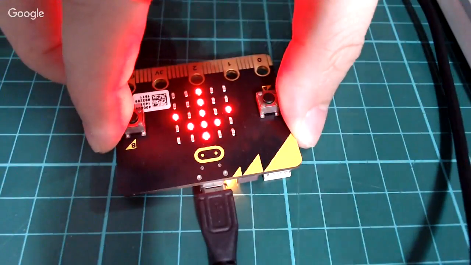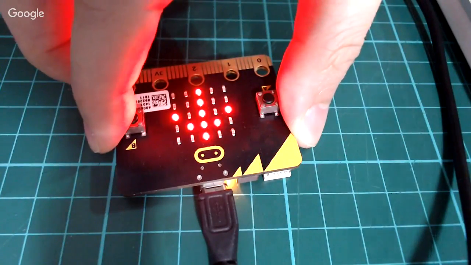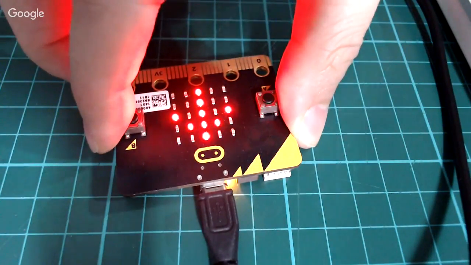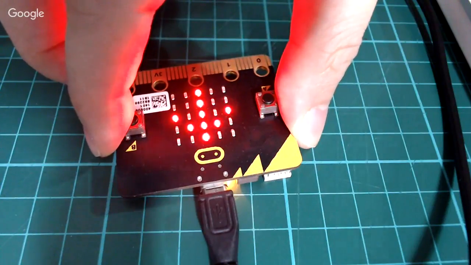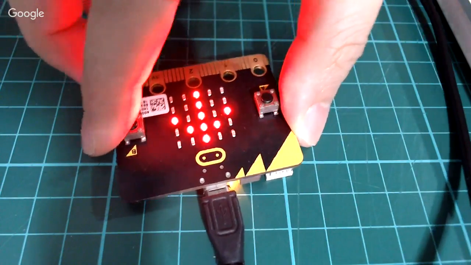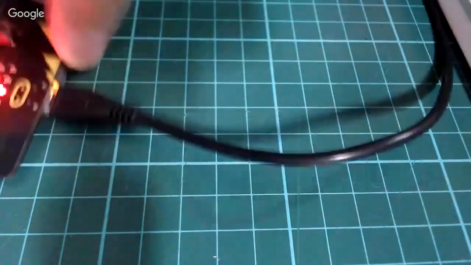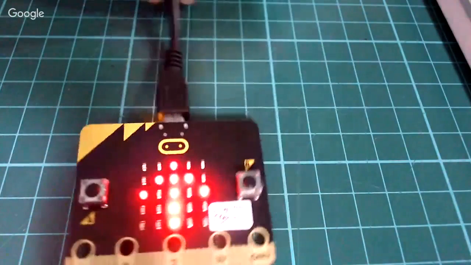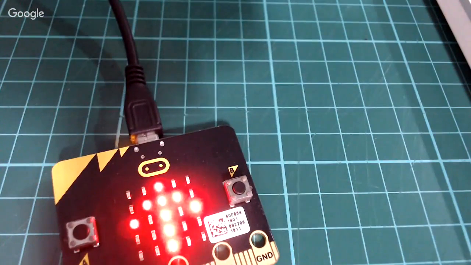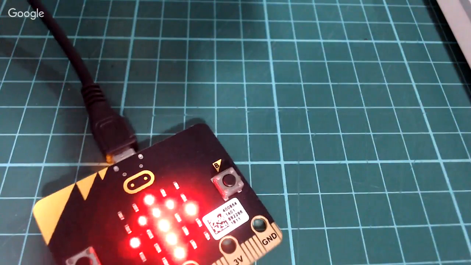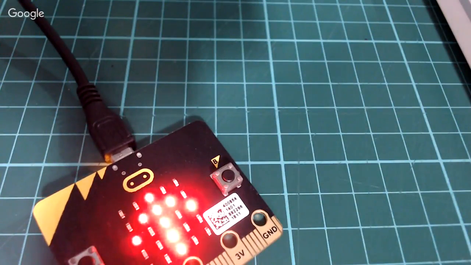All right, so we have the exact point for the compass, and then it displays the arrow. So that is actually the compass input. Okay, great. All right, let's go back to the Make Code editor.